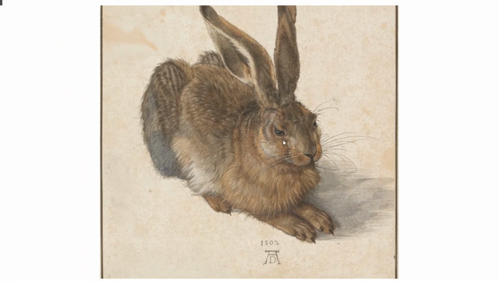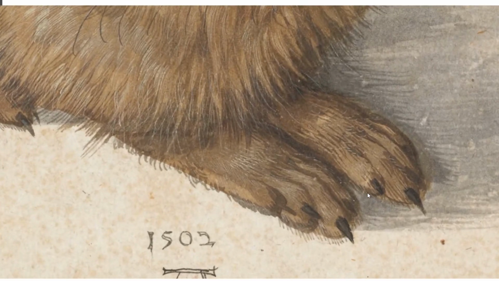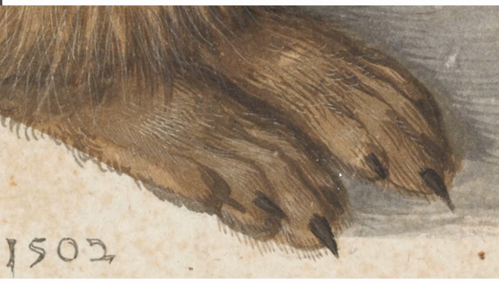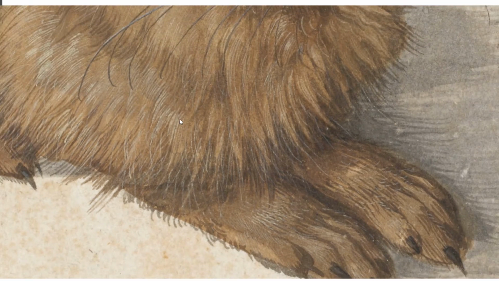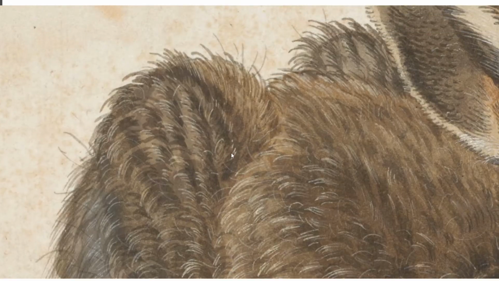And the painting is just stunning to look at. The detail is incredible. Any part of the painting you pick and you zoom in, only then do you realize, okay, so it's a painting, it's not a photo. The individual hairs, this must have taken ages to paint.